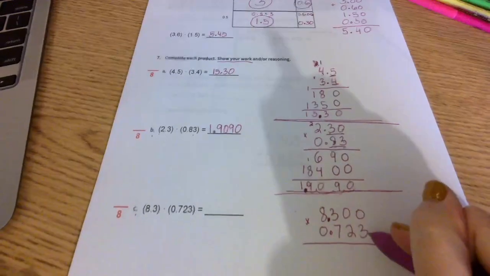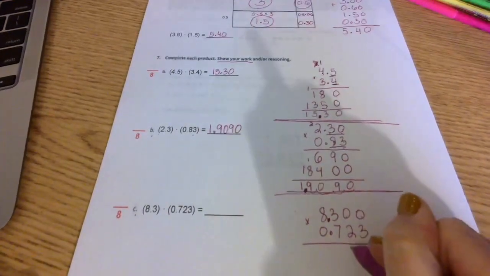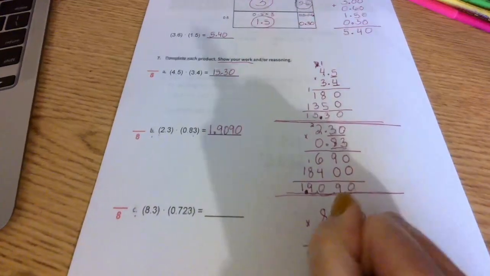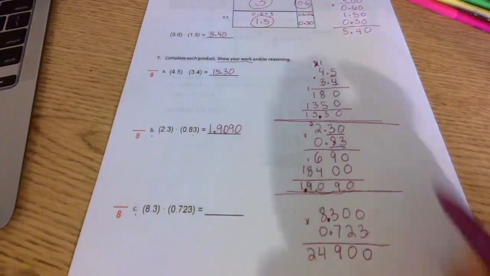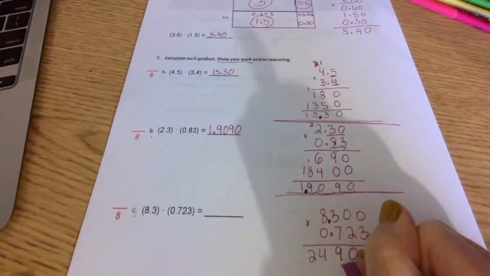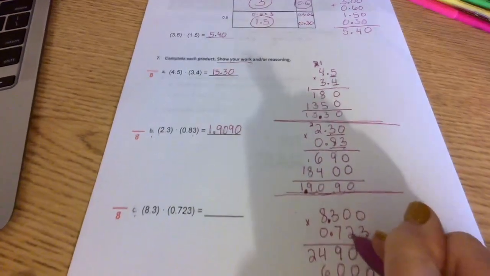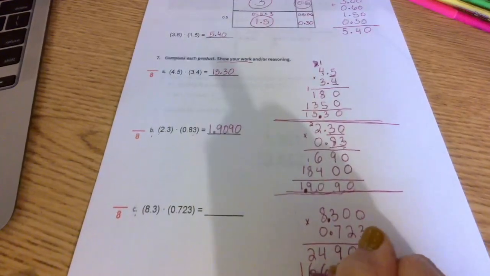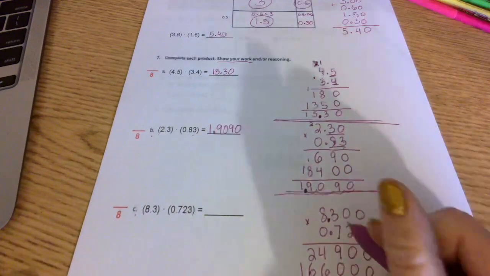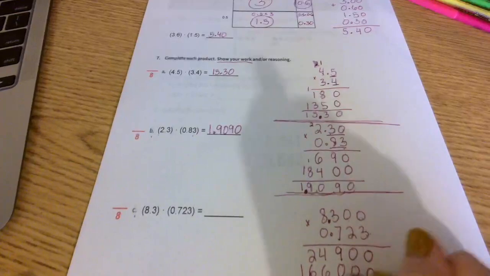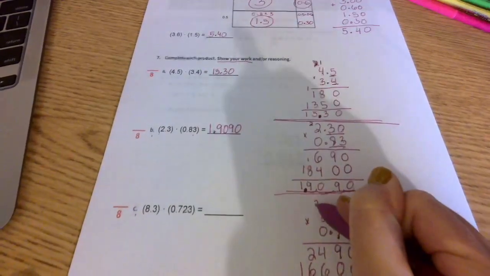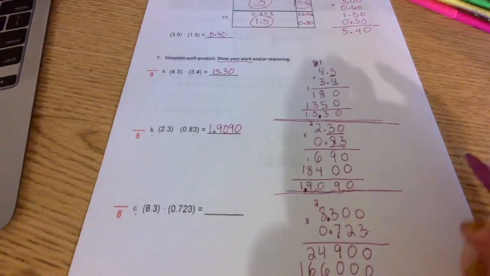All right, last one. 3 times 0 is 0. 3 times 0 is 0. 3 times 3 is 9. 3 times 8 is 24. Put down my 0 placeholder. 2 times 0 is 0. 2 times 0 is 0. 2 times 3 is 6. 2 times 8 is 16. Put down 2 place value holders because I'm moving over into the next place value position. 7 times 0 is 0. 7 times 0 is 0. 7 times 3 is 21.